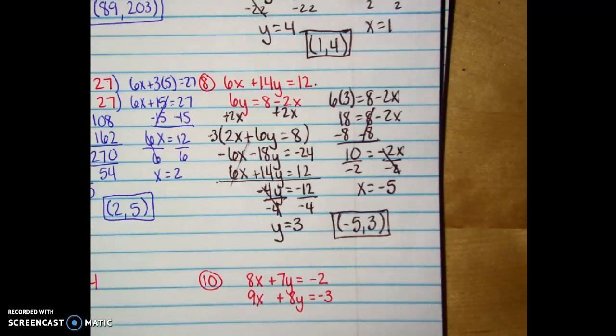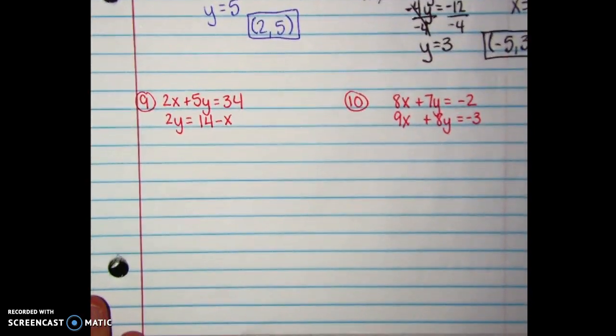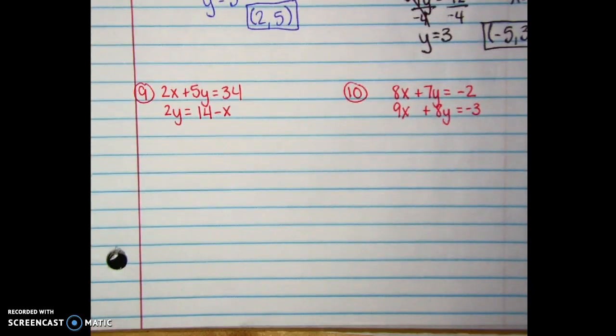And that's it. So now you need to try these two. I'm going to pause for a minute and have you do 9 and then do 10. So work on number 9.